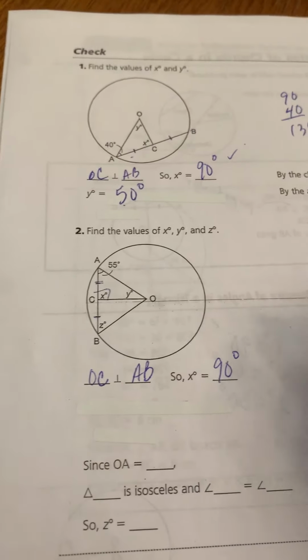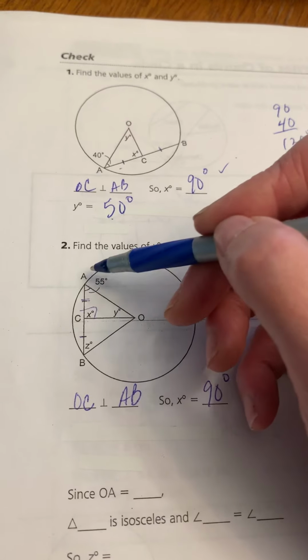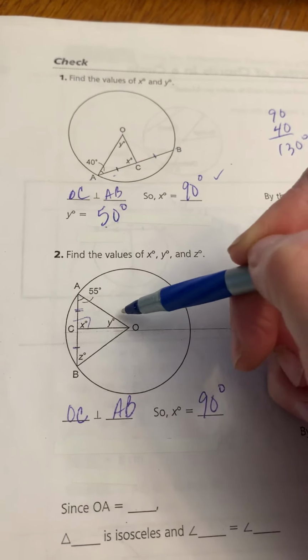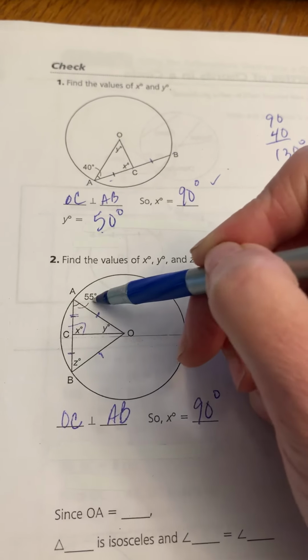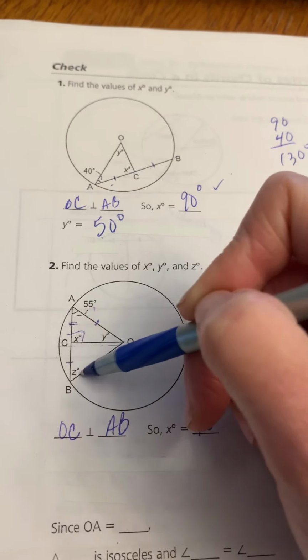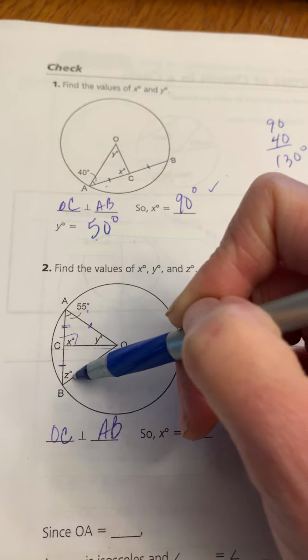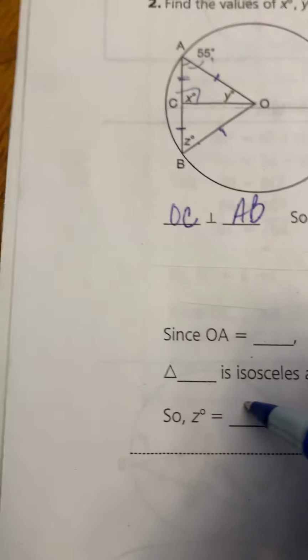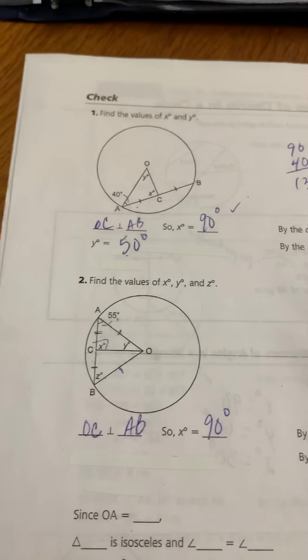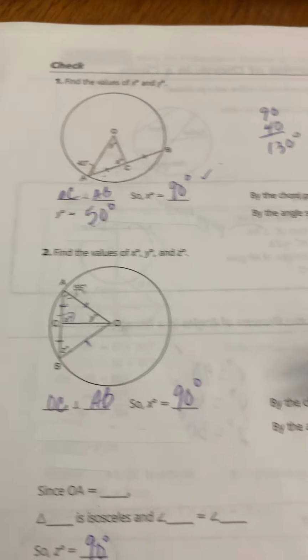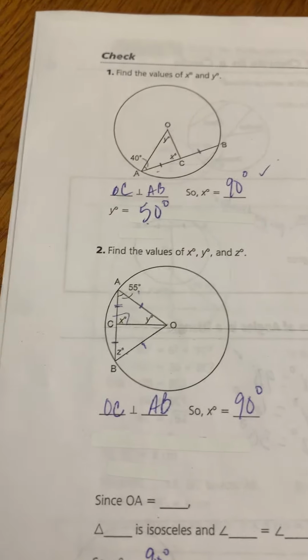Since OA is a radius, and this is also a radius, so this one's 55 degrees. That means that angle Z also has to be 90 degrees. The triangle is isosceles. So we figured that out by using chord properties and by using the angle sum property.